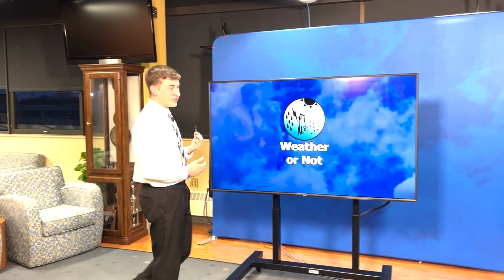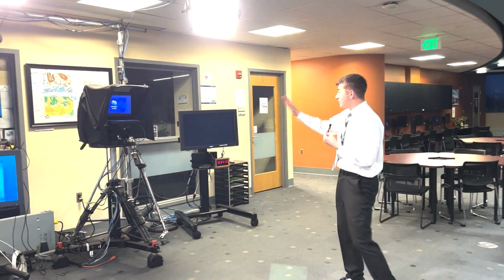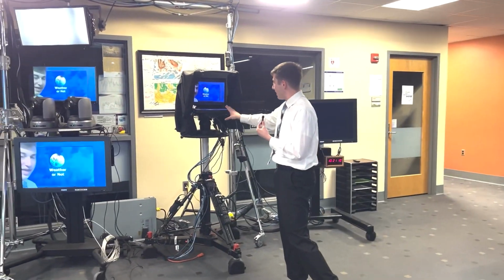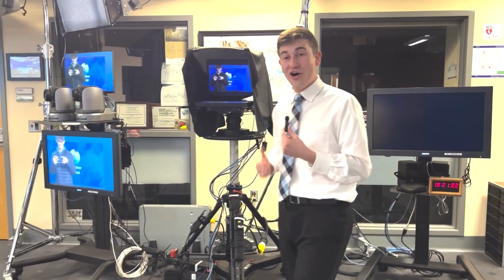Here's the monitor that you've been seeing on air over the last few weeks, and behind us is the camera that was downstairs, but is now used for shooting our videos and our shows from here on forward. This camera has a little lens in it that allows us to see what we're talking about on air.